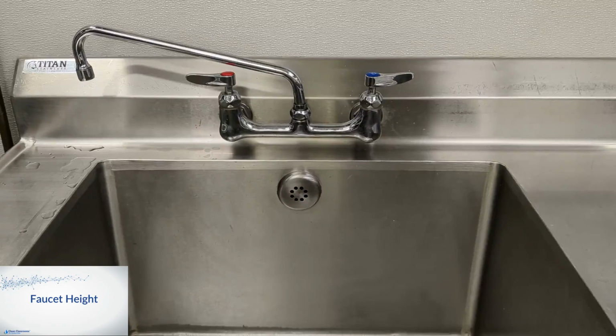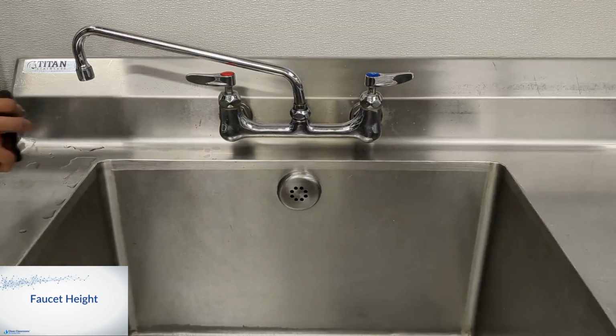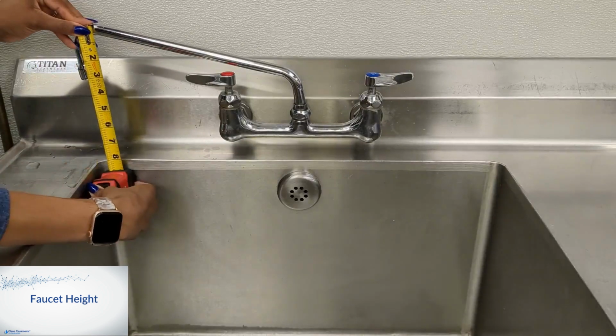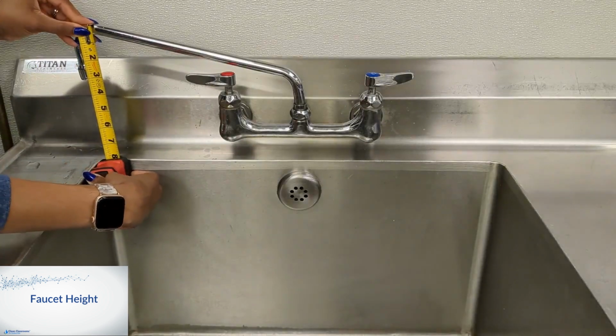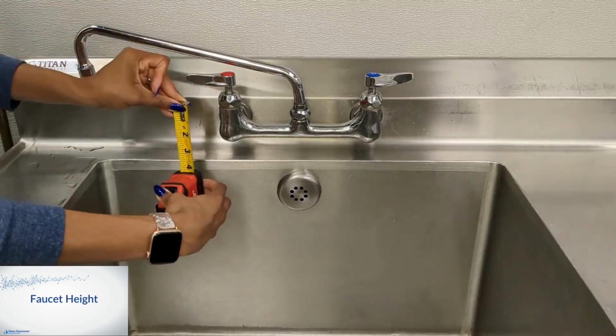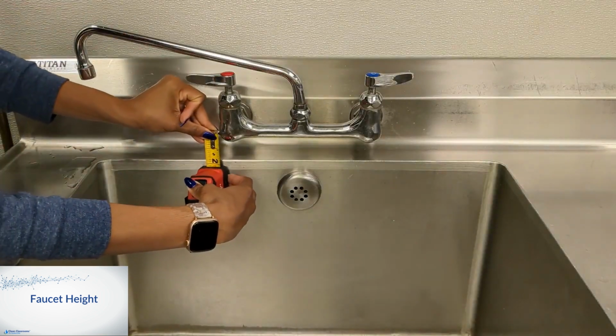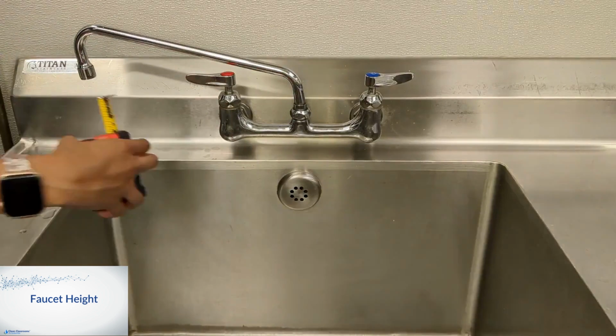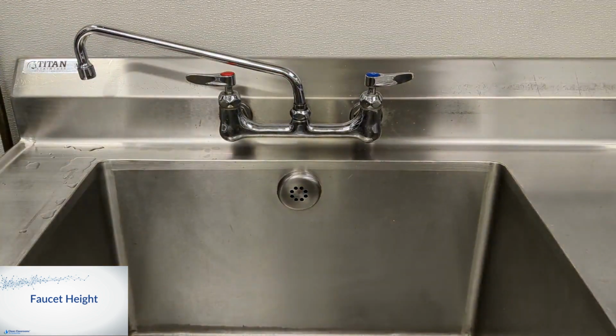For wall-mounted faucets, you will also have to get creative, like measuring the distance between the top of the faucet and the sink, 8 inches, and subtracting the distance from the wall mount to the sink, 2 inches. 8 minus 2 is 6 inches.